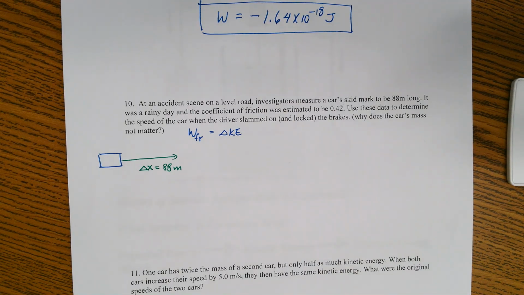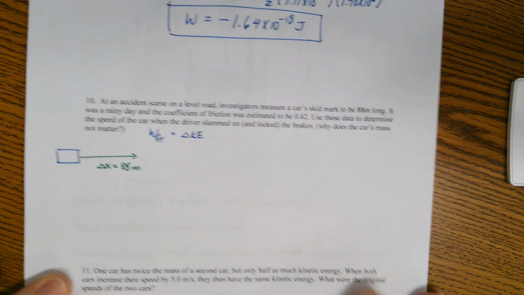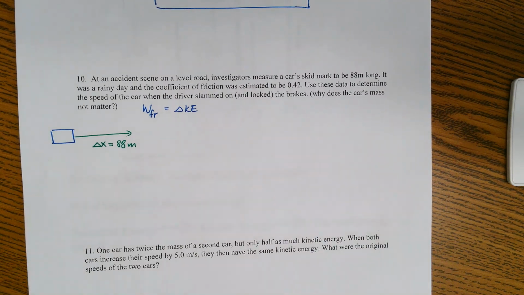So number 10, at an accident scene on a level road, investigators measure a car's skid mark to be 88 meters long.